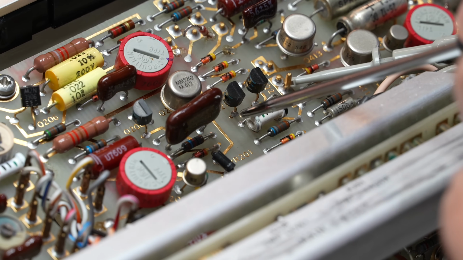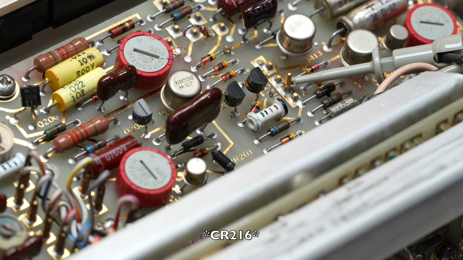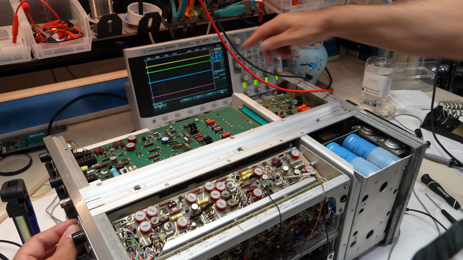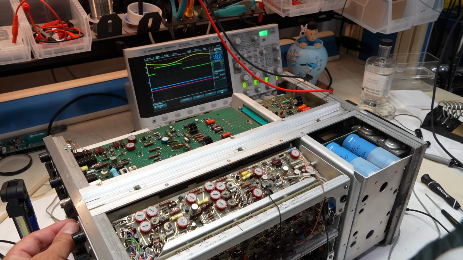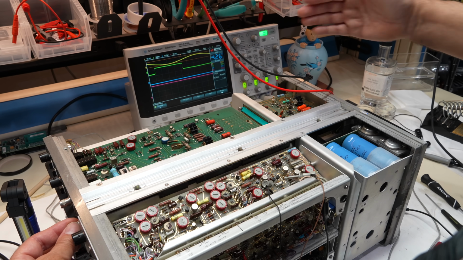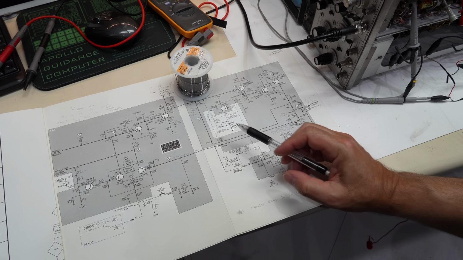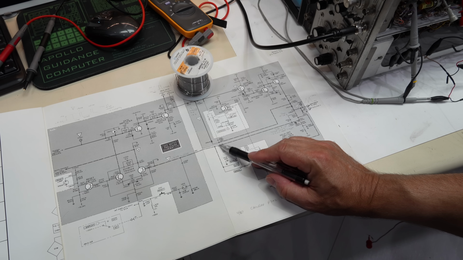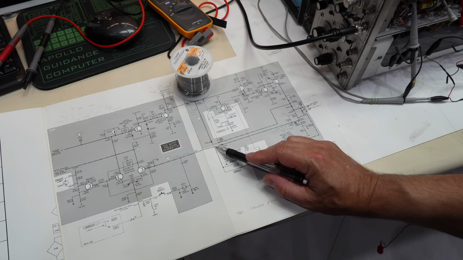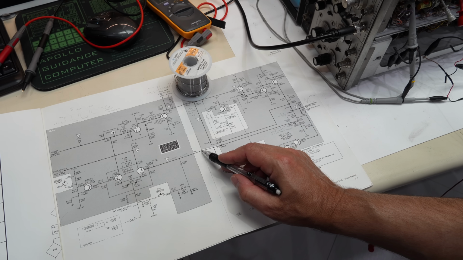So, no more CR215. And I'm expecting the two lines to follow each other. Yeah, now that works. So at minus 5.5 it should have triggered the reset. So something is holding that at minus something. So see what it is here.